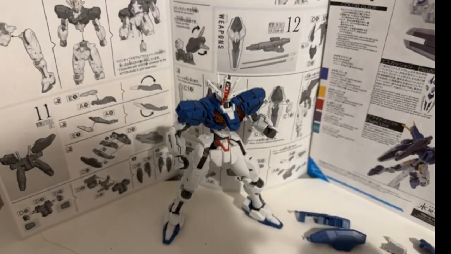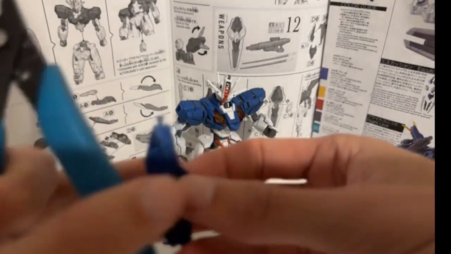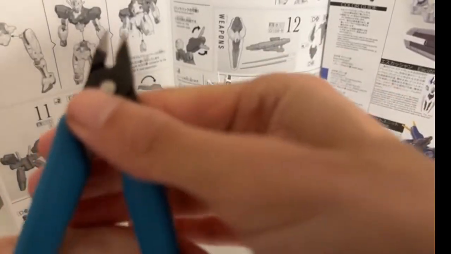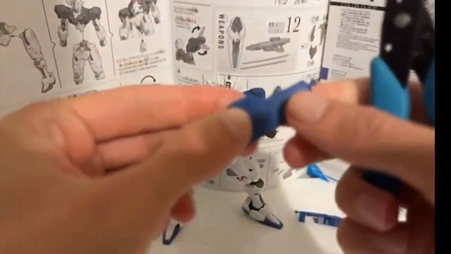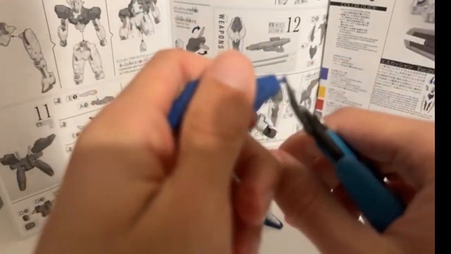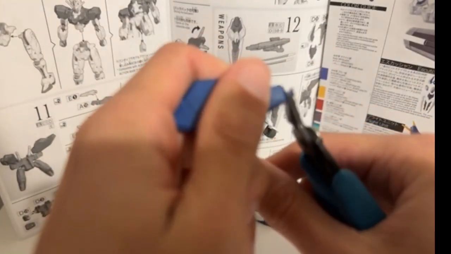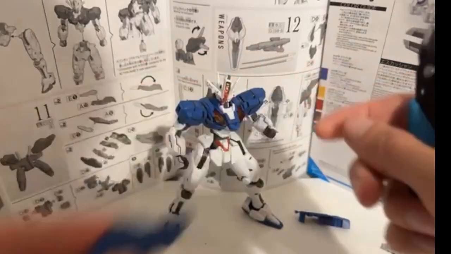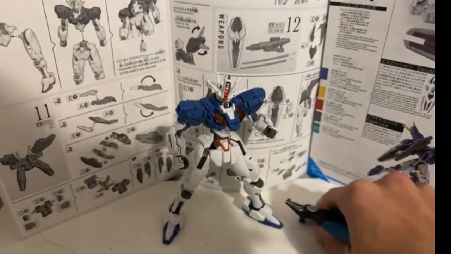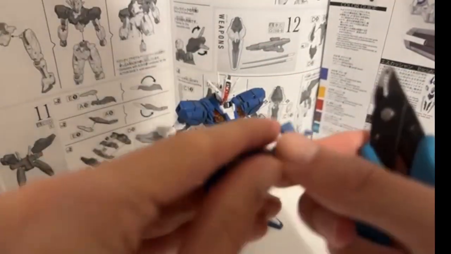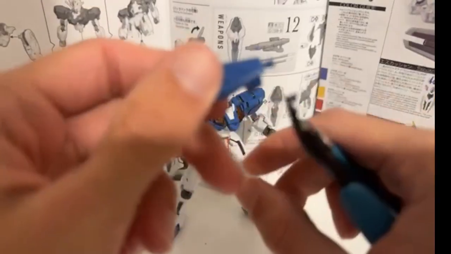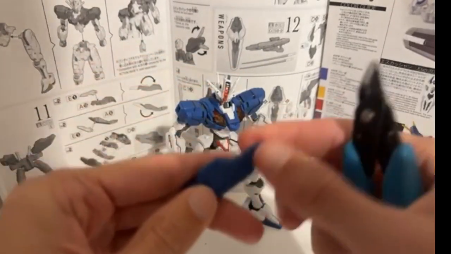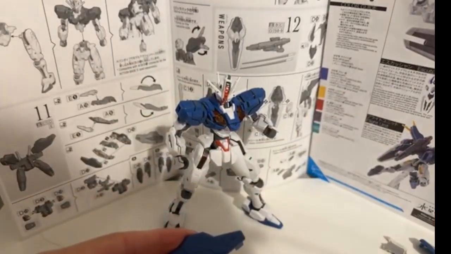So first things first, we gotta clean the nubs off of here. So let's go ahead and snip those off. So snip there. And I think that's it for that piece. So that's good. Then I'll do the same thing on this one. So snip there. All right, so there we go.